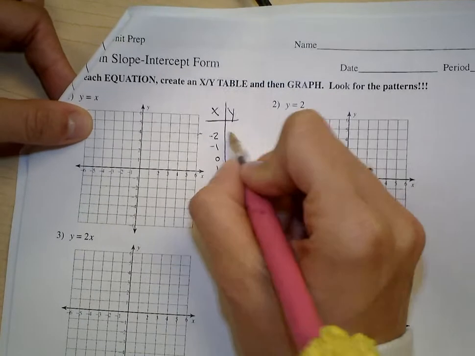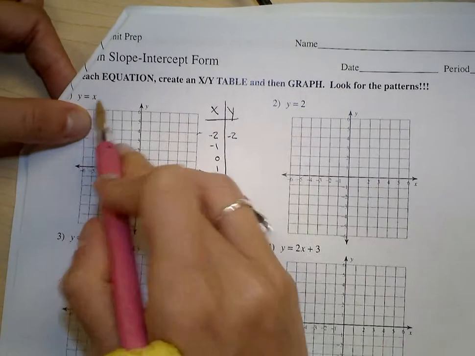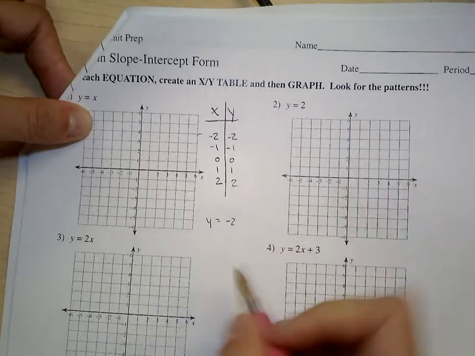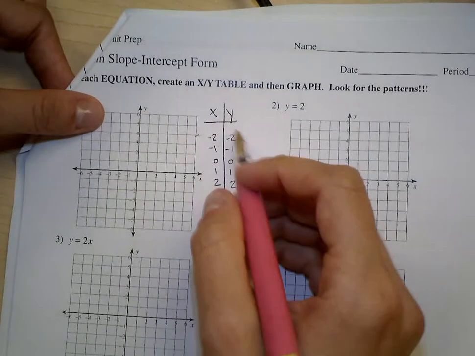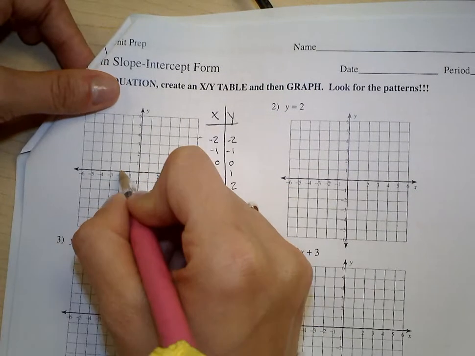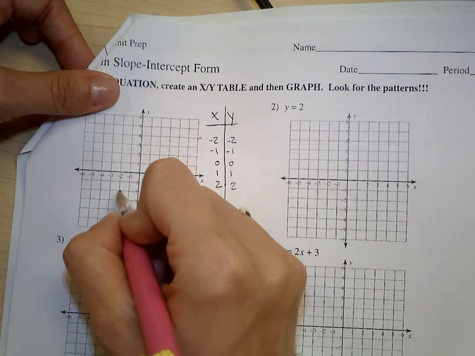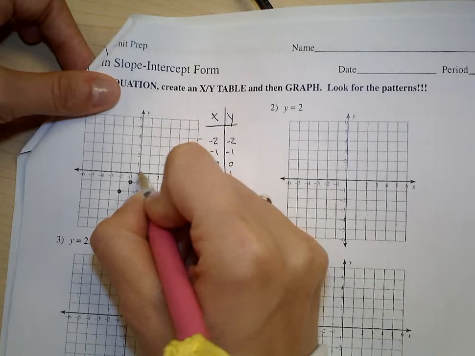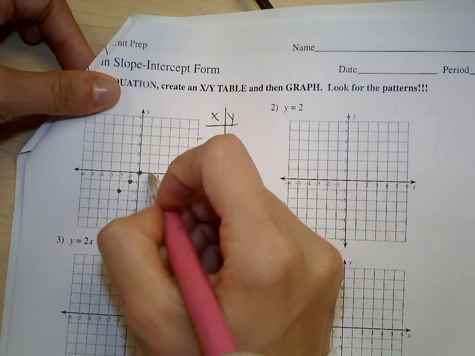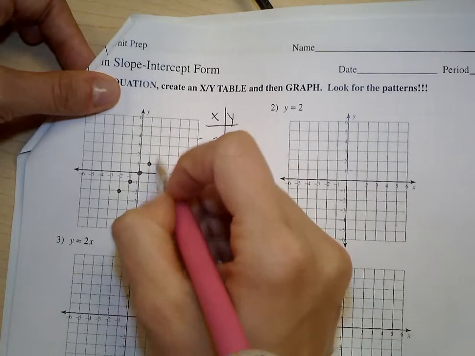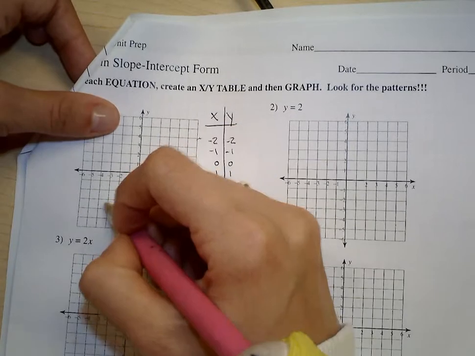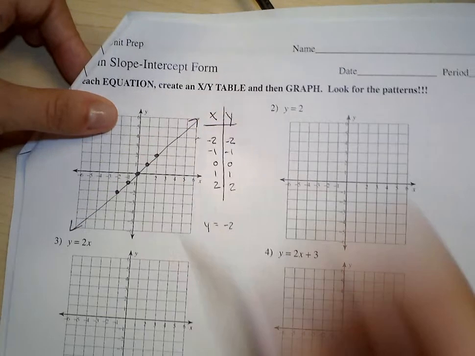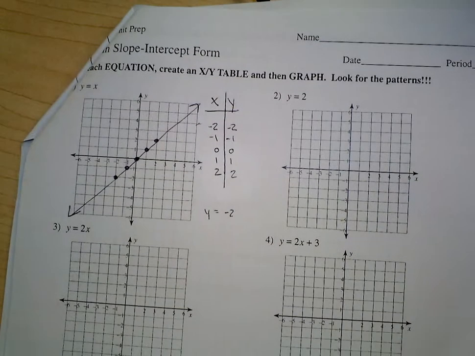And I see a pattern here. If Y equals X, then they're going to be exactly the same. So I'm going to plot all those points, and I'm going to have -2, -2, point, -1, -1, point, 0, 0, point, 1, 1, point, 2, 2, point, and I have my line. So I want you guys to do your table and then see trends.